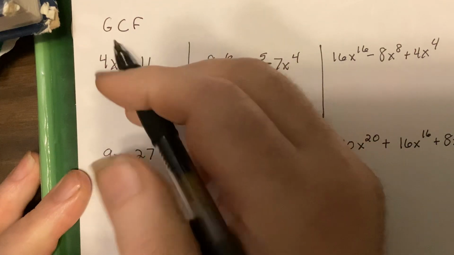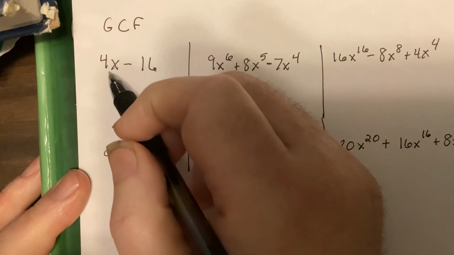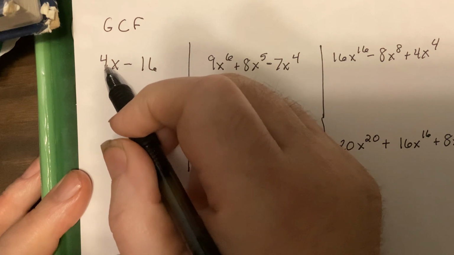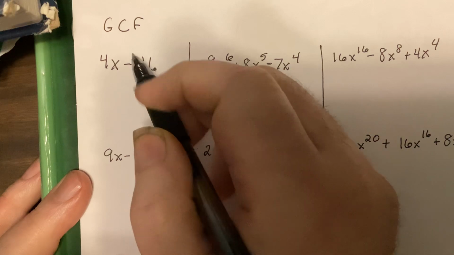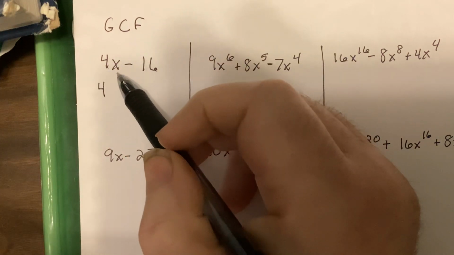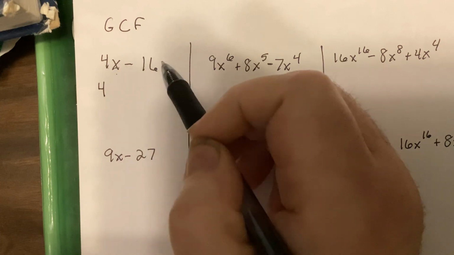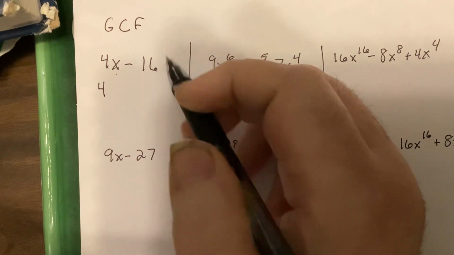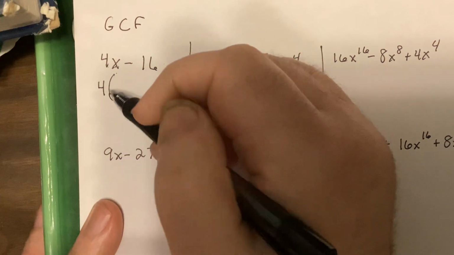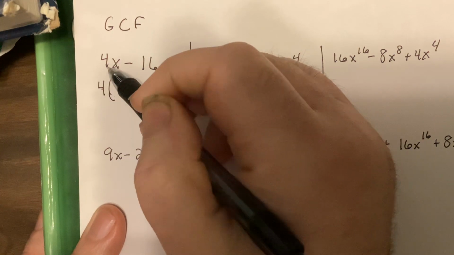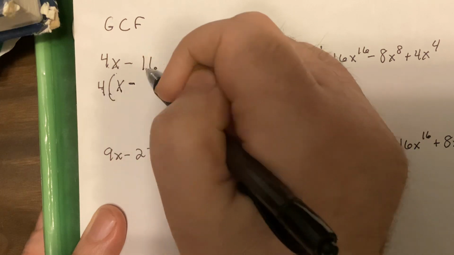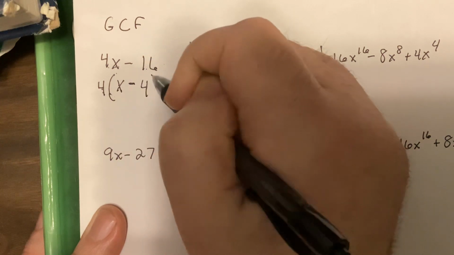So, factoring out the GCF. First you look to see what is the biggest number that goes into this number and this number. In this case, it's 4. Then you look to see, is there the same variable in both terms? And there is not, so it's not part of the GCF. So then you say 4 times what is 4x? That'd be x. 4 times what is 16? And that'd be 4.